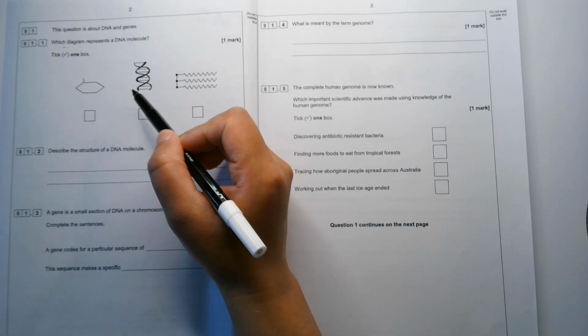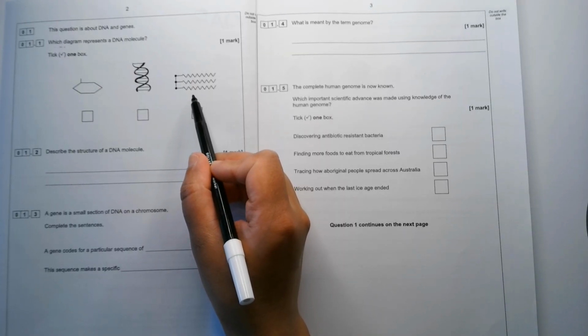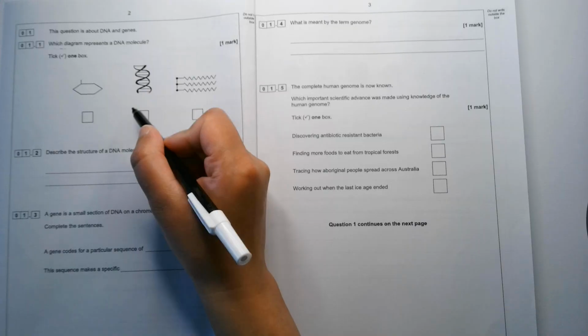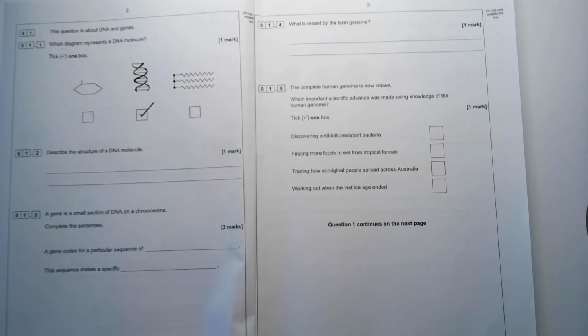So this question is about DNA and genes. Which diagram represents a DNA molecule? Tick one box. So from your studies, you need to know that the DNA molecule is like a twisted ladder. Okay, it's a double helix. So obviously that's a hexagon. That's a fat molecule. So fatty acids, 3 fatty acids and glycerol. So concentrate on that one. That's glucose. So this is the answer.